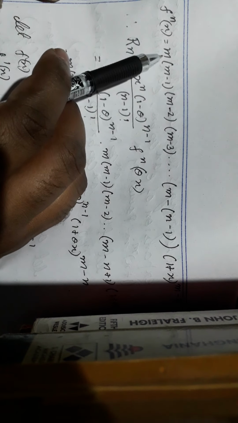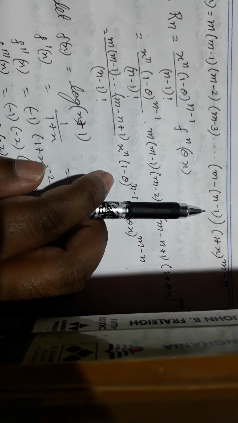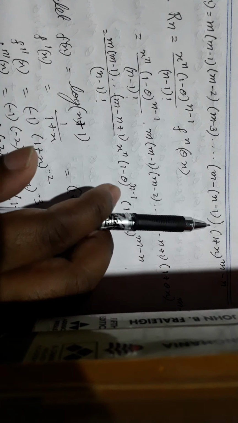So next we have f(x) equal to (1+x)^m. If I differentiate n times, compare from here: when it is 3 we have to go till 2, when it is 2 we have to go till 1, so if it is n then we have to go till m minus 1. So here this will be m(m−1)(m−2)(m−3) till m−(n−1). Since it is n, it will be n minus 1.